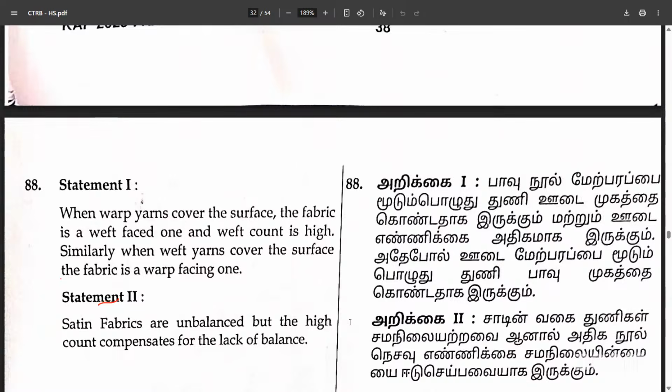Coming to the 88th question, which is a statement-based question, in which statement one is telling you when weft yarn covers the surface, the fiber in the weft one and weft count is higher. Similarly, when the weft yarn covers the surface, the fabric is weft facing.